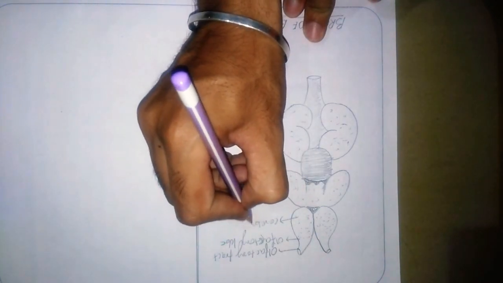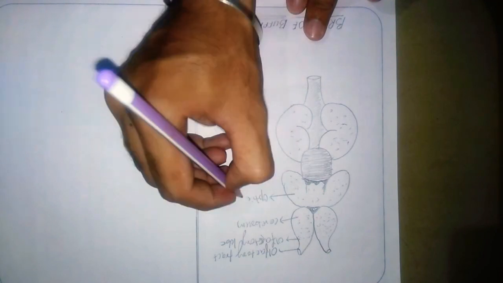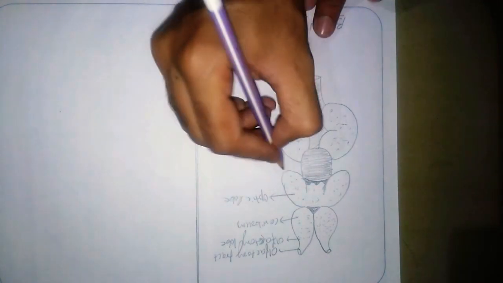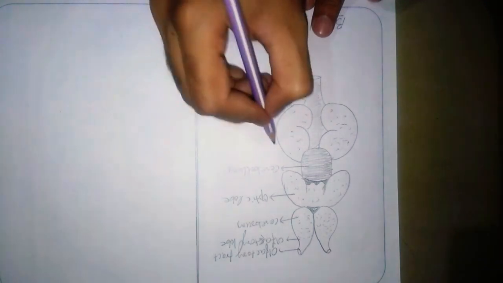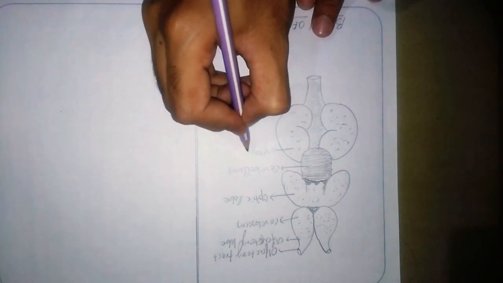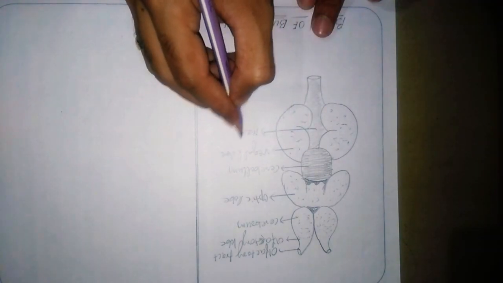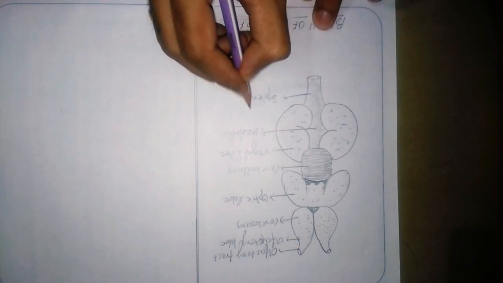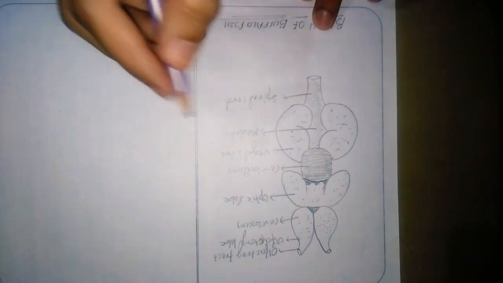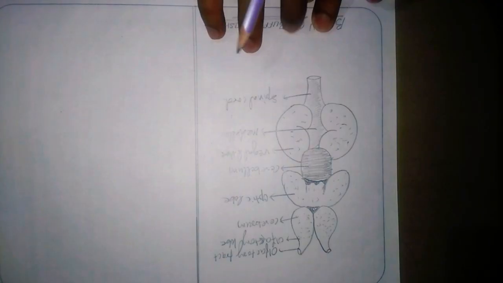This is the cerebrum. This is the optic lobe. This is the cerebellum. This is the vagal lobe. This is the medulla, and this is the spinal cord. So I hope you might have understood how to draw this diagram.